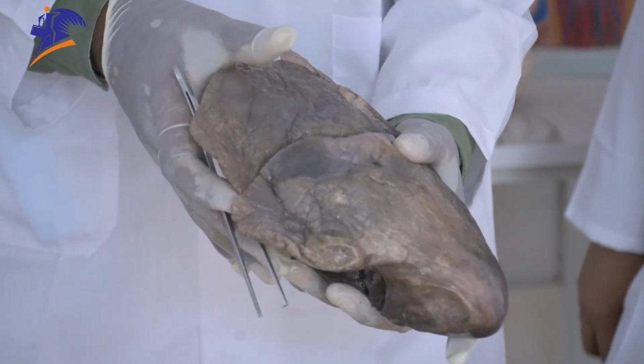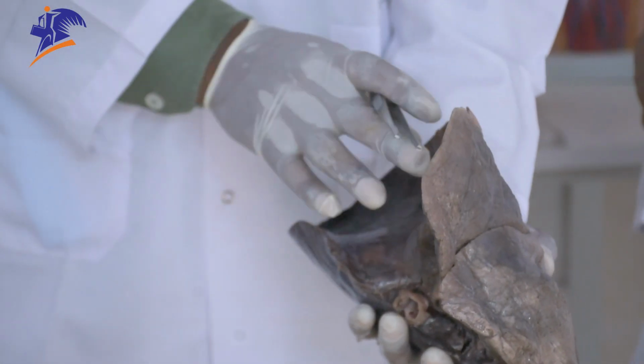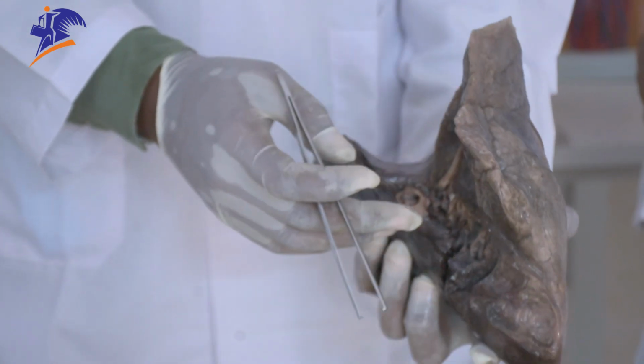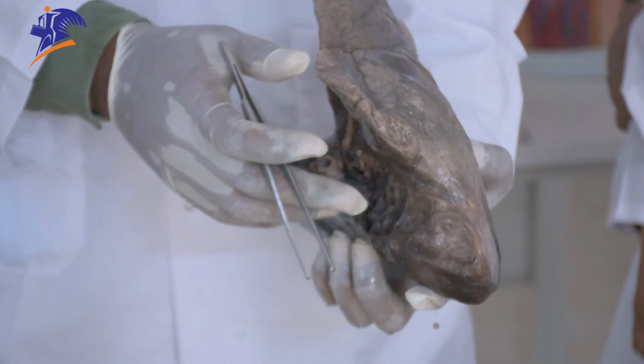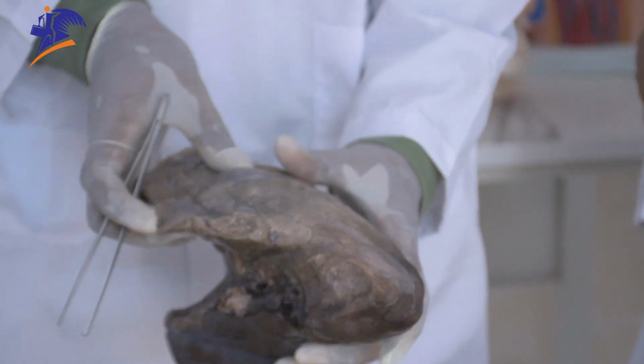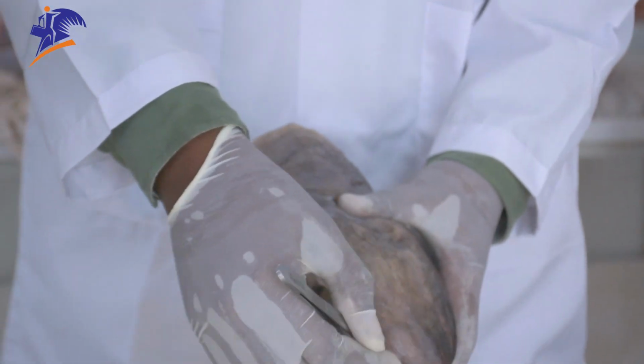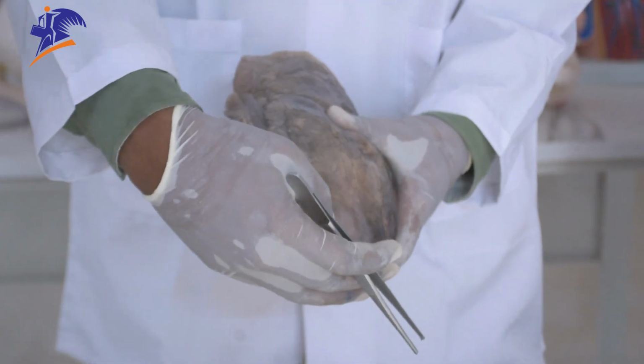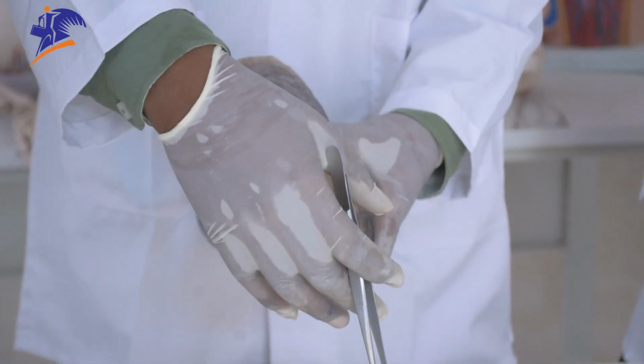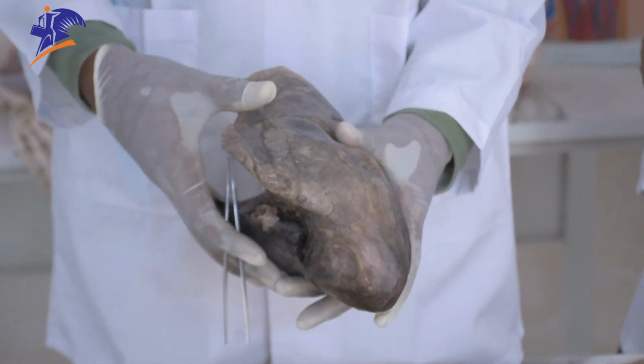Again, this is the costal surface. This is the diaphragmatic surface inferiorly. This is the mediastinal surface medially. Here is the apex of the lung. This is the apex of the lung. In this area, sometimes the pleura will go above the level of the clavicle.